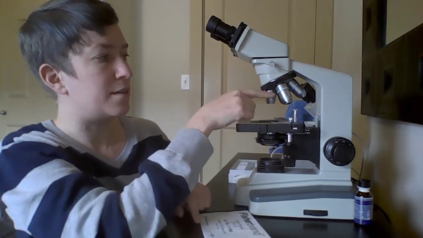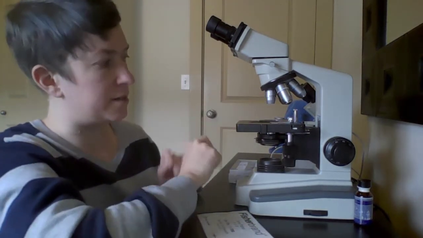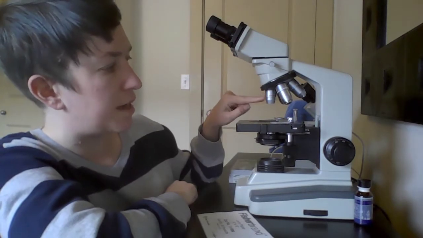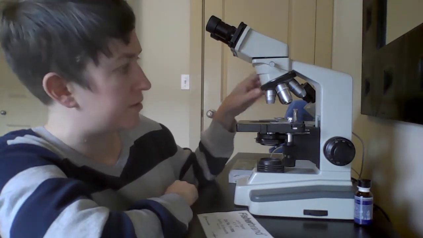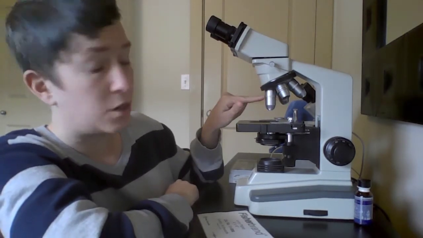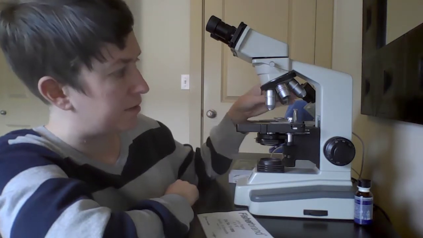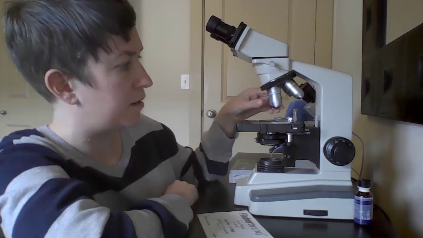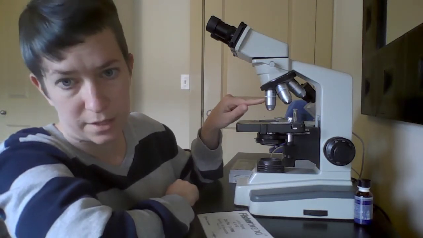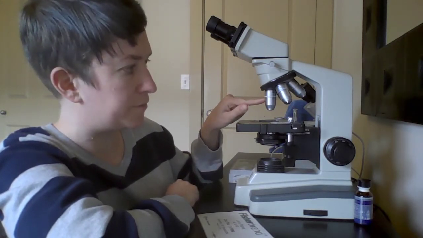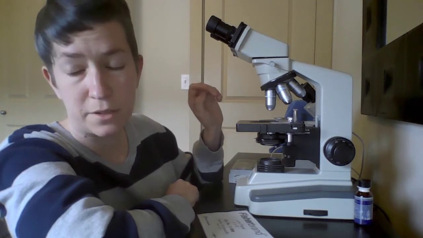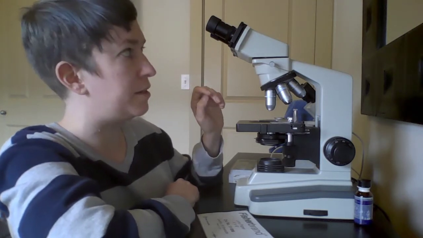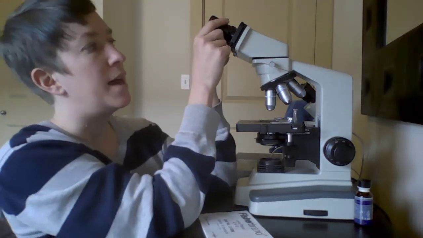And part D, these here are the objective lenses, which include the scanning lens, which is 4 times, the low power lens, which is 10 times, the high power lens, which is 40 times, and the oil immersion lens, which is 100 times.